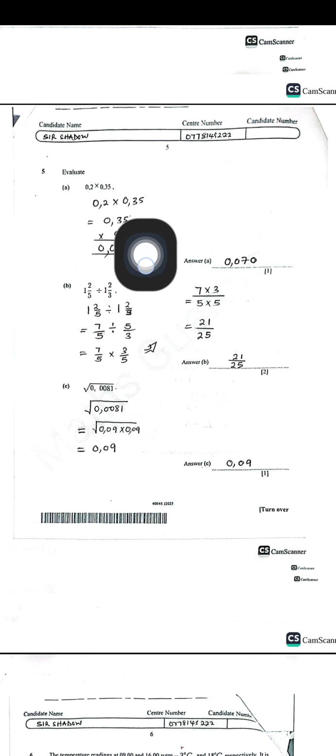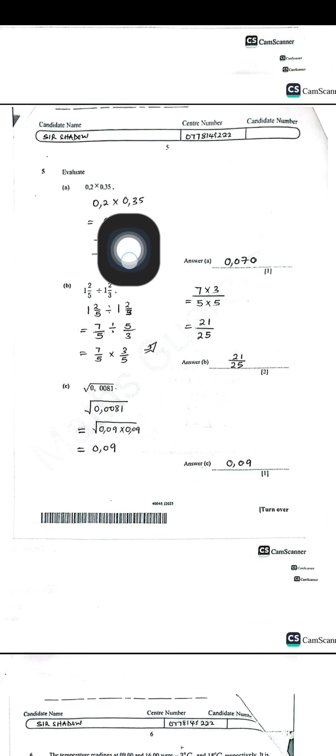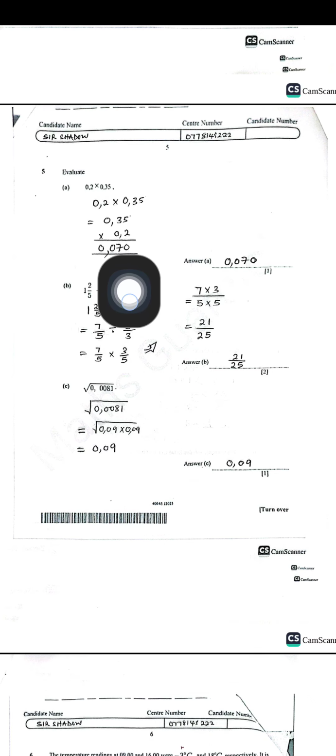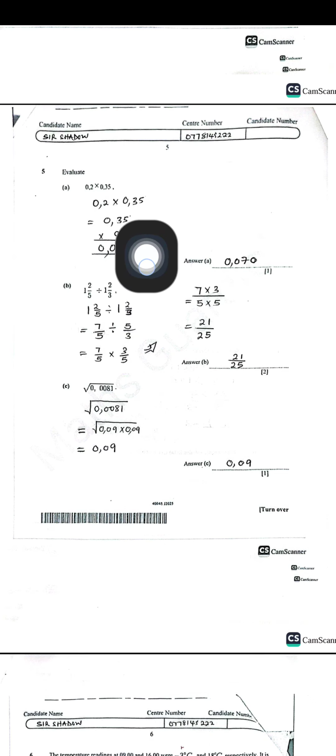We multiply these two numbers. 35 multiplied by 2, we get 70, which is found right here. Right, you count how many decimal places you have, how many digits are found after the comma on each and every number. Here we have 5 is 1 decimal, 3 is 2, then the other 2 is 3.